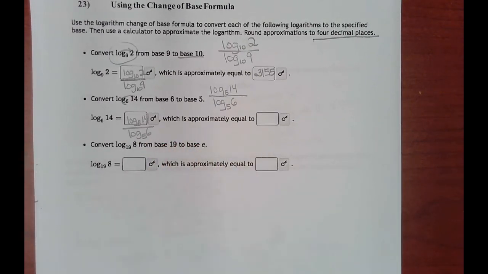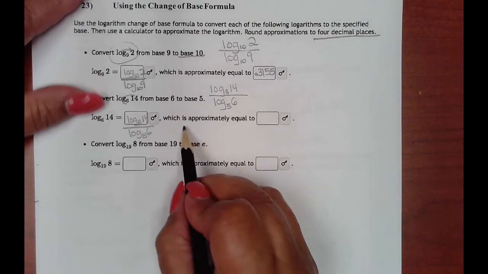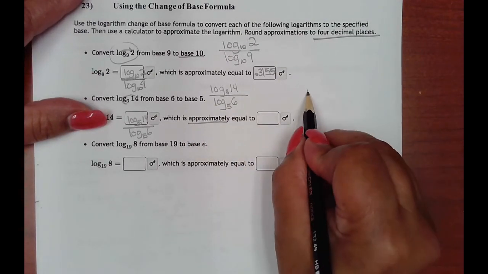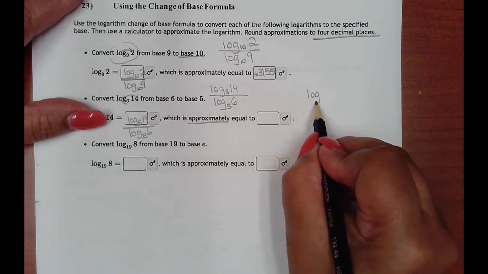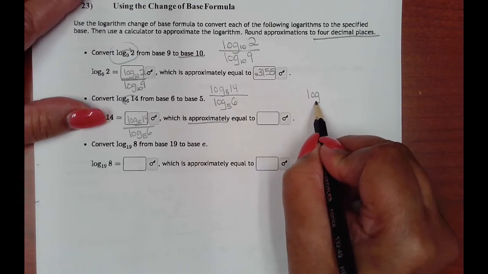But if you're going to get an approximation, no matter how you write it, it's equivalent to what you started with. So just so you have the ability to do an approximation, you have to write it in base 10. That's how you have to enter it if you're going to put it in the calculator.